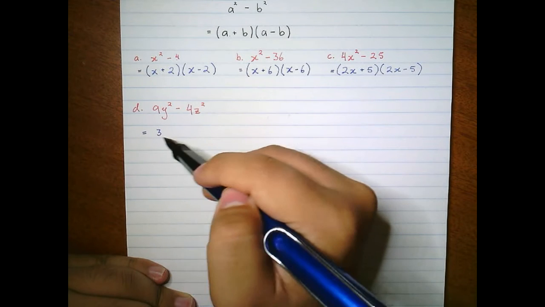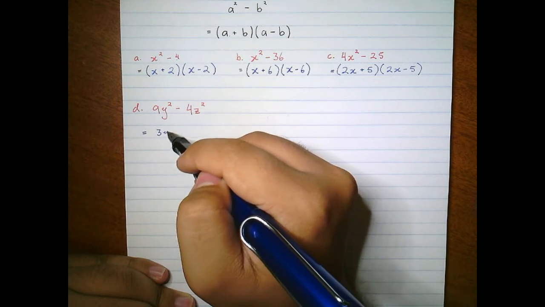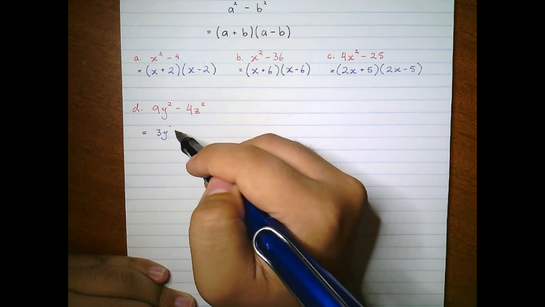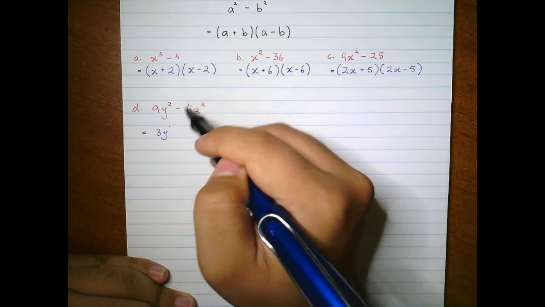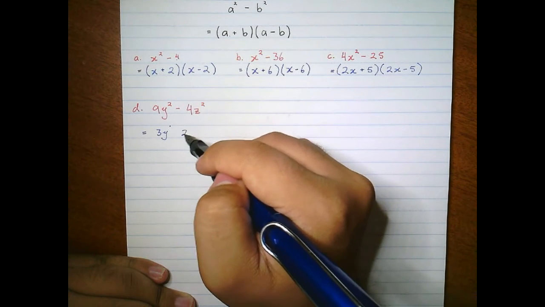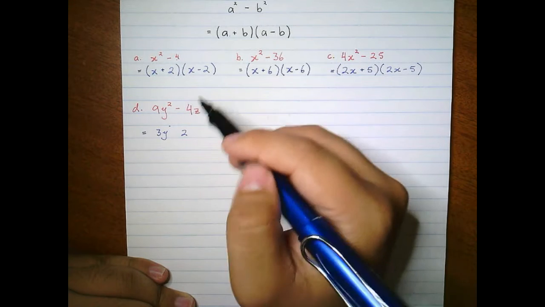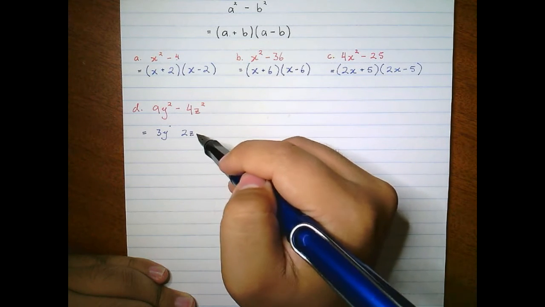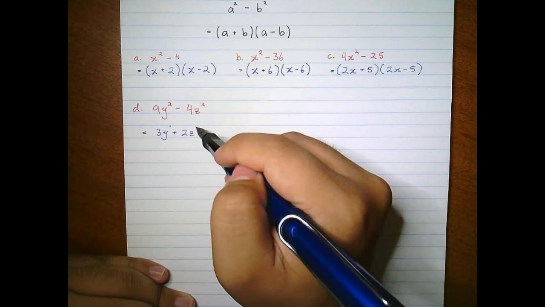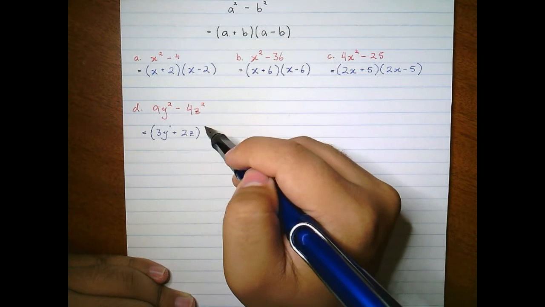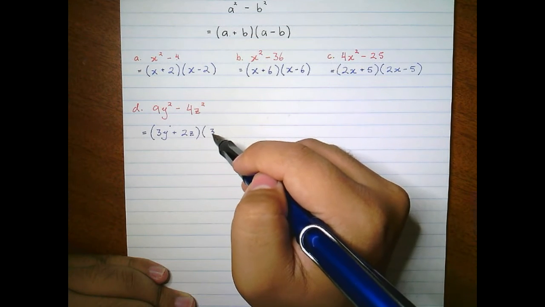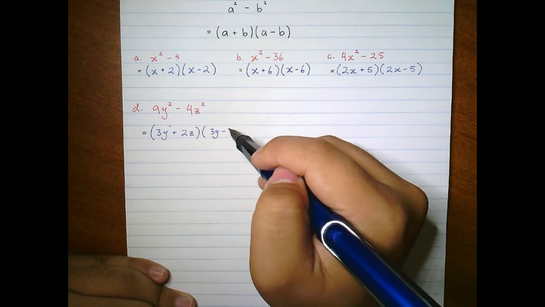That's a 3. y is also a perfect square, so we get a y. Whoops, nearly made a square there. 4 is a perfect square, 2 is the square root of 4. z squared is a perfect square, so we put z. I make the first one a plus, and the second one a minus.